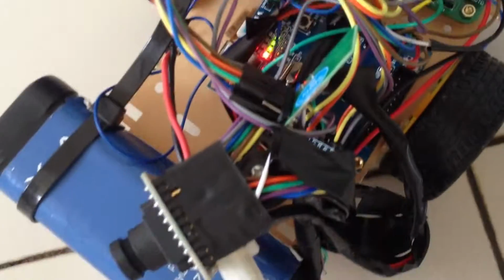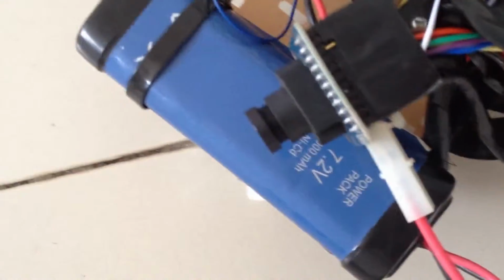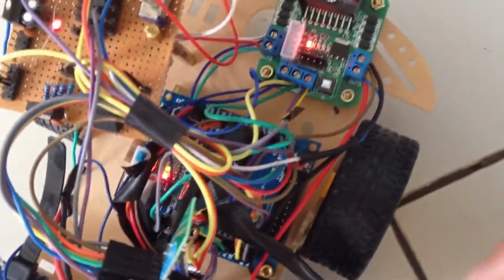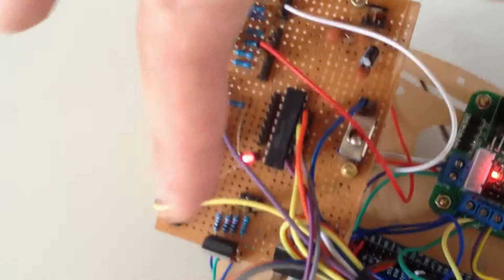Okay, let's talk about hardware. Besides the camera, I chose the STM32, which is based on ARM, as the microcontroller of my first car. On another car, I chose an AT. I want to practice the communication between two different microcontrollers.